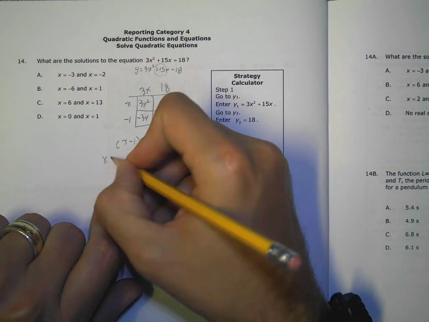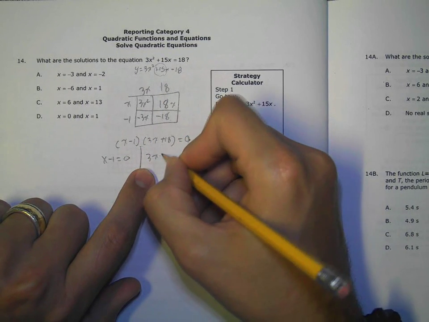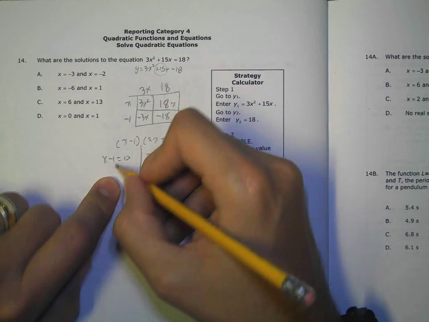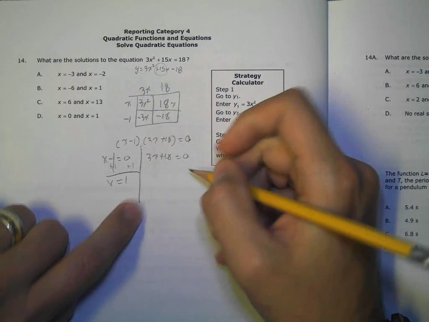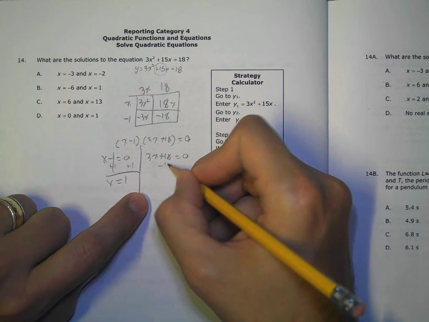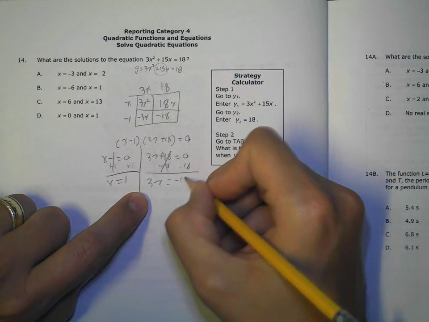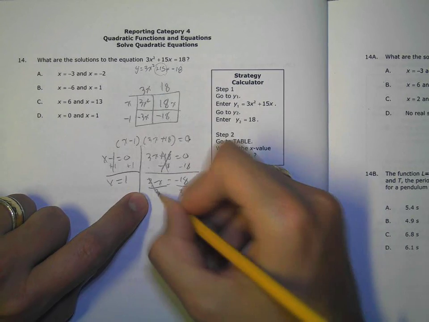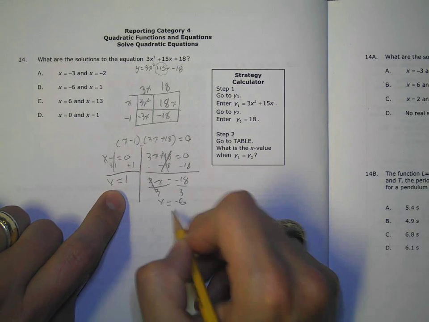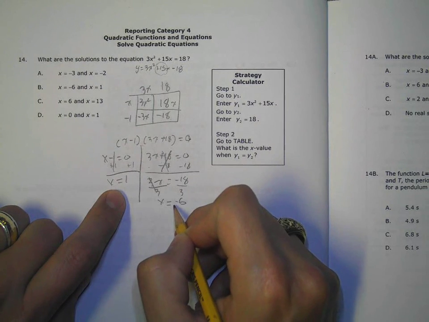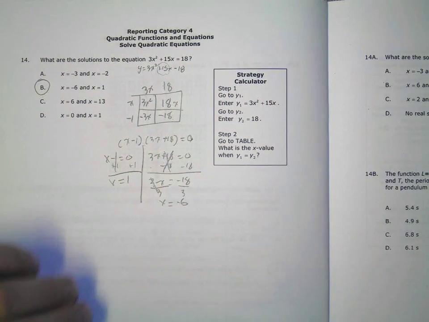So now we split it into two problems, x minus 1 equal to 0, and 3x plus 18 equal to 0. This is straightforward. Add 1 to both sides, cancels, x equals 1. This one right here, subtract 18 from both sides, cancels, 3x equal to negative 18. Then divide by 3, x equals negative 6. So we have 1 and negative 6. Do we have 1 and negative 6? x equals 1 and negative 6 has to be B.